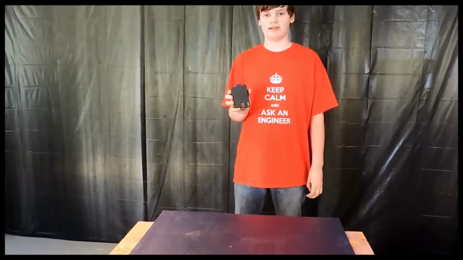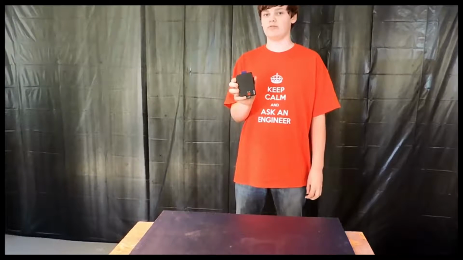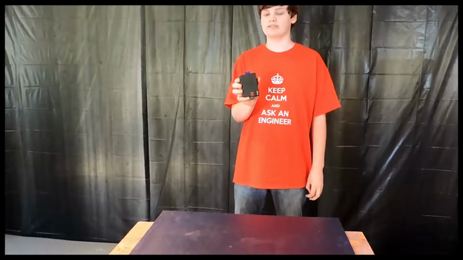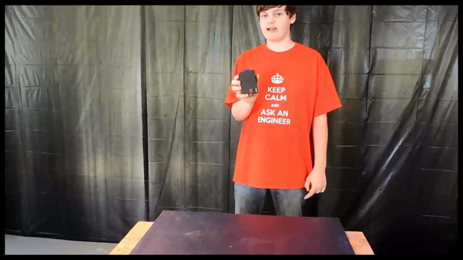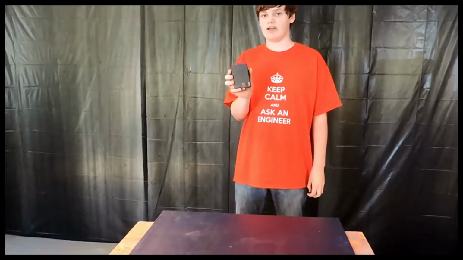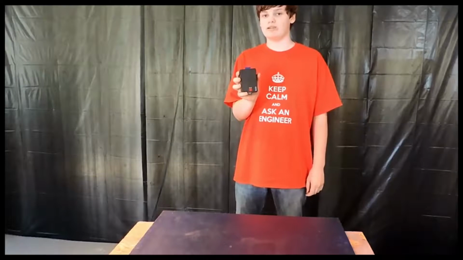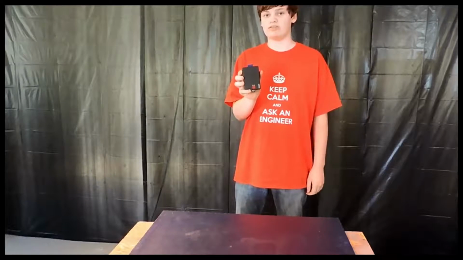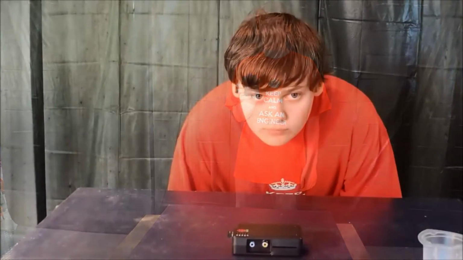Today, we will be relating the Pi to a cell. What is the Pi, you ask? The Pi, also known as a Raspberry Pi, spelled P-I, not P-I-E, is a mini computer, and it actually does many of the same functions that a cell does.